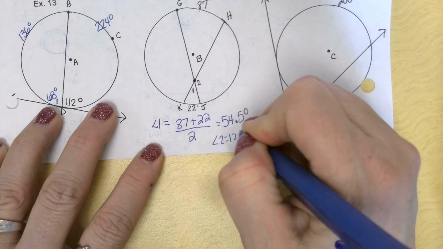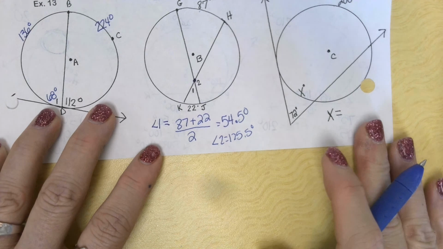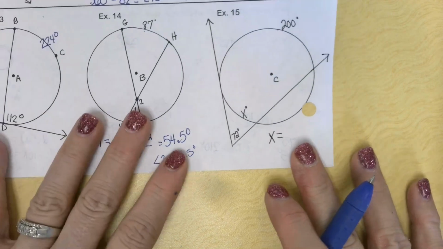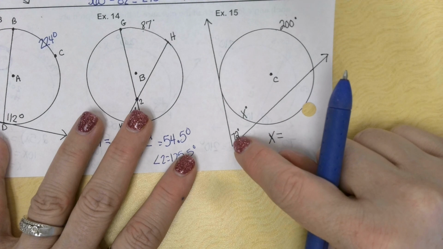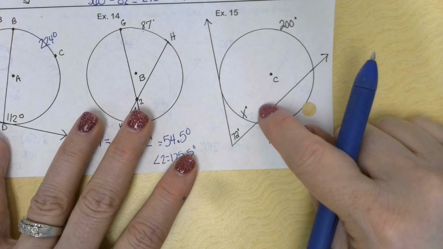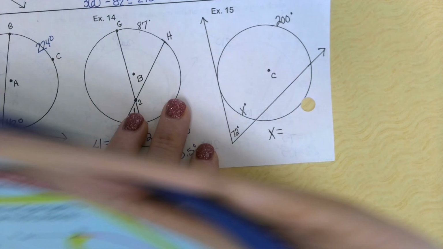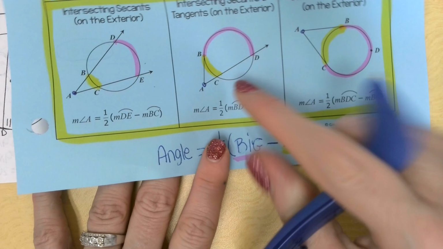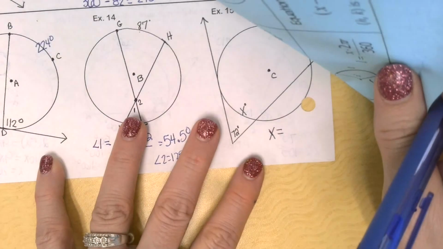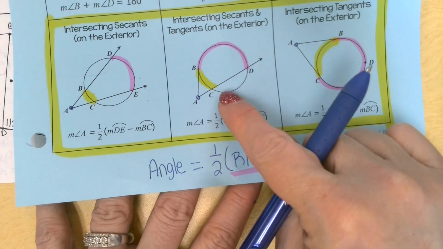Awesome. All right, so here's a problem where we have the x here instead of here. First of all, we got to get the formula. So you look at this picture. This is like this one here. It's got a point on the outside and it's got a tangent and a chord, which is this one here.